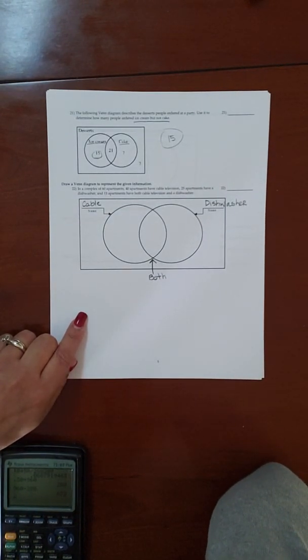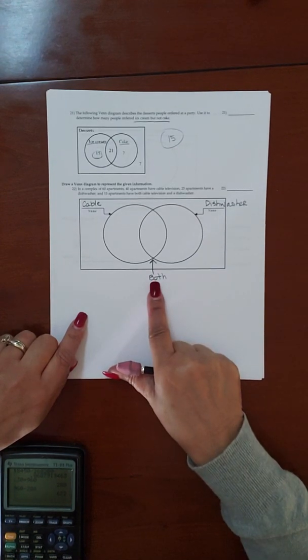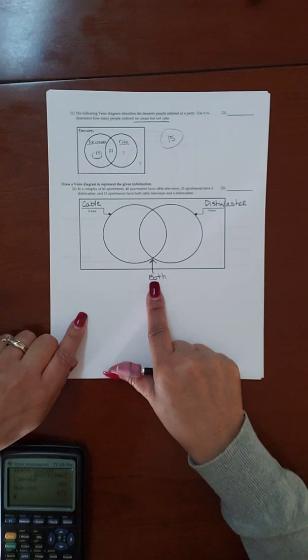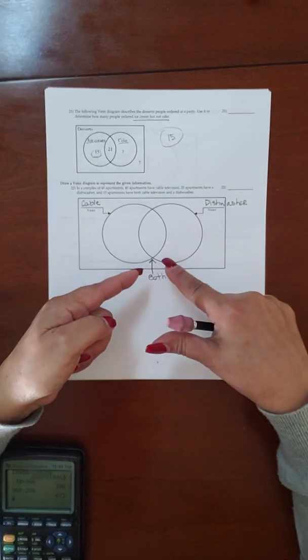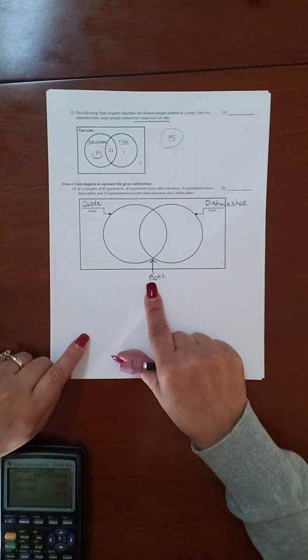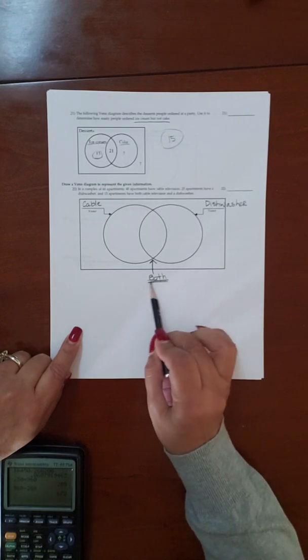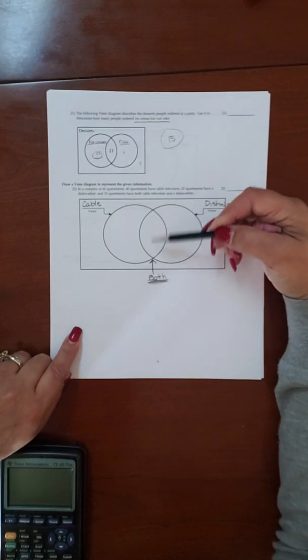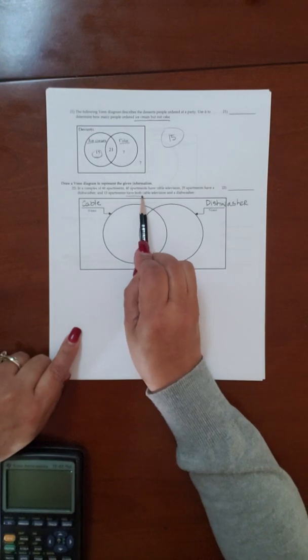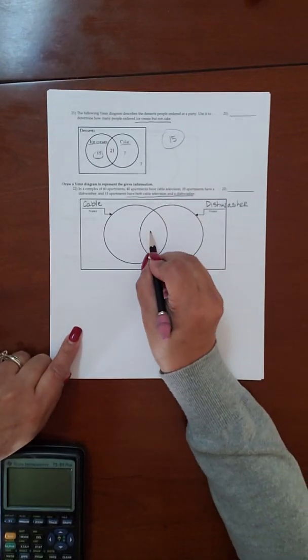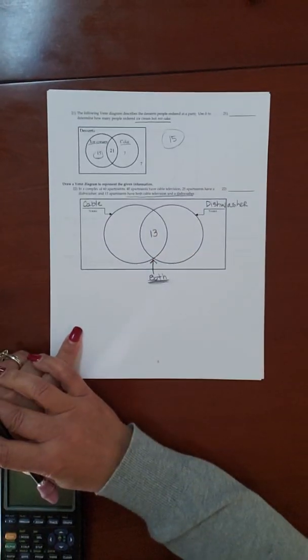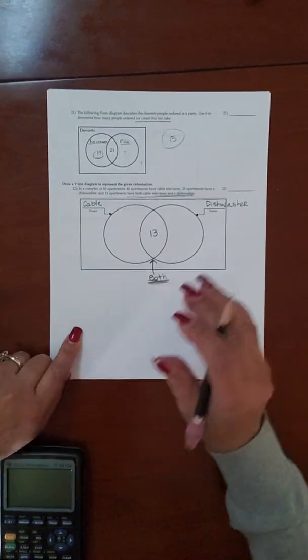So the way you start these problems is you begin by listing the both category, because when you're listing this first, it affects what's in these outer fringes here. Okay, so always remember, list the common intersection portion first, the overlapping part. 13 have both cable and dishwasher. So you're going to put the 13 right in there. Then you can go back to people that are only having cable and only having a dishwasher.